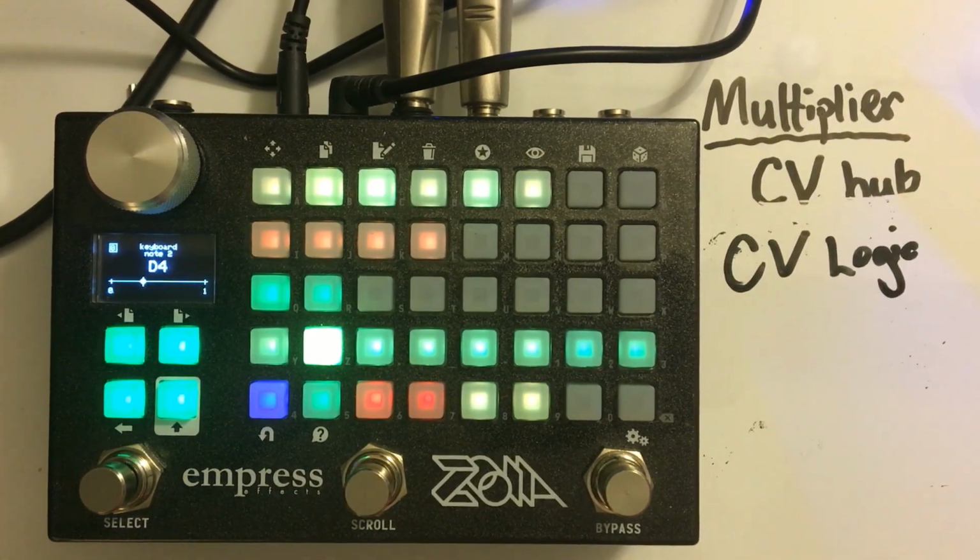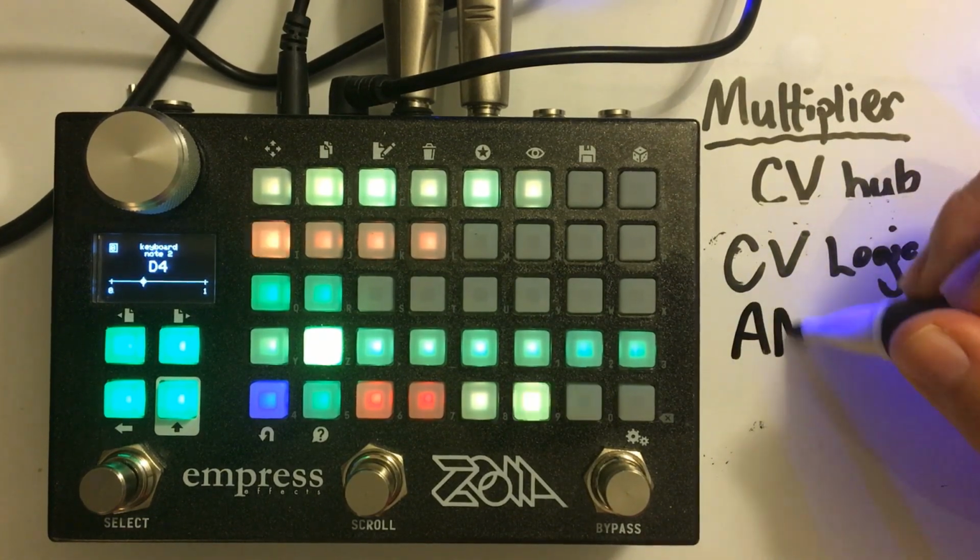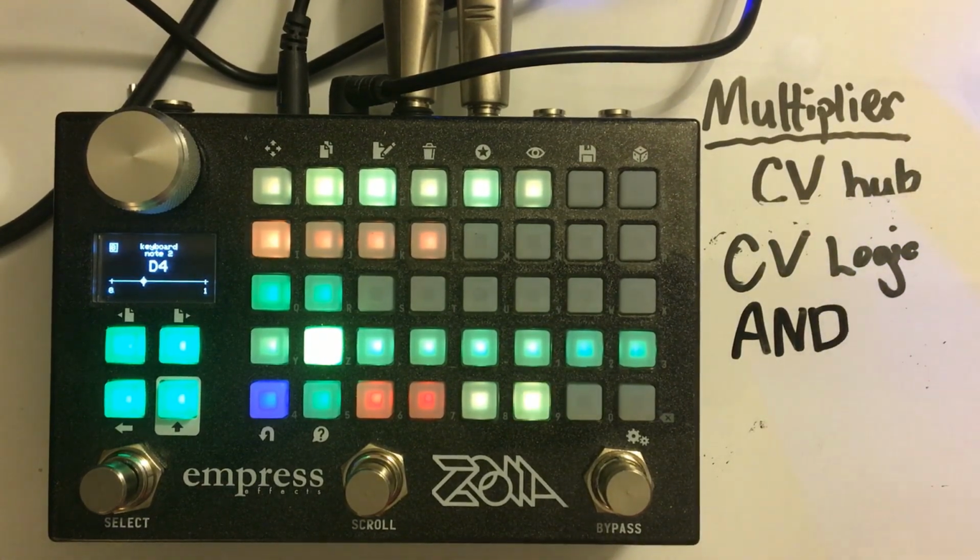And the multiplier is ultimately an AND gate. Now, what do I mean by an AND gate? What that means is that in order for anything to pass through the multiplier, the values have to be above 0.